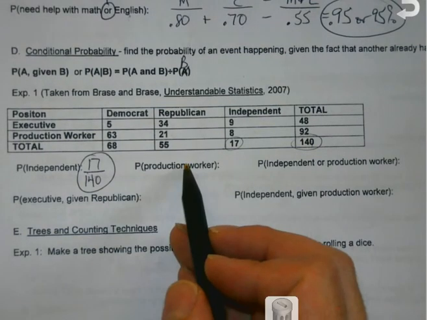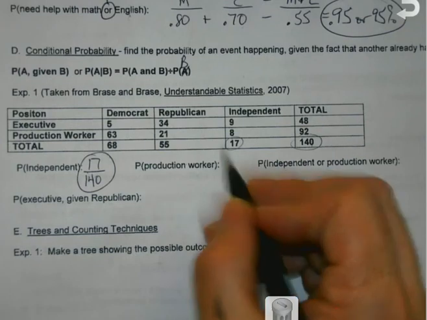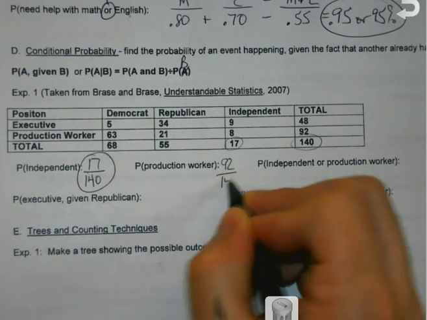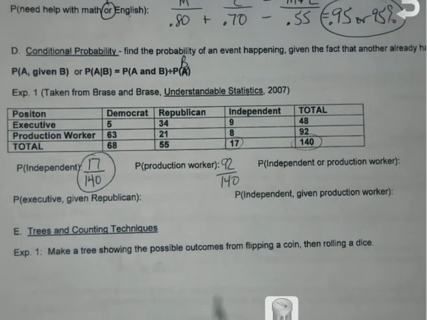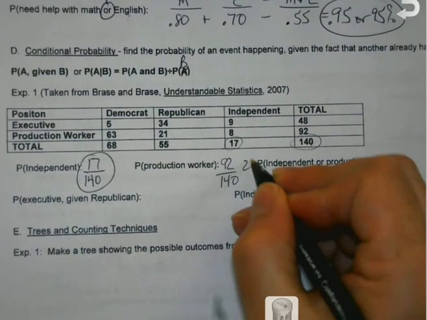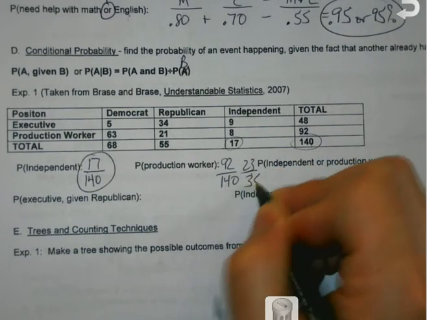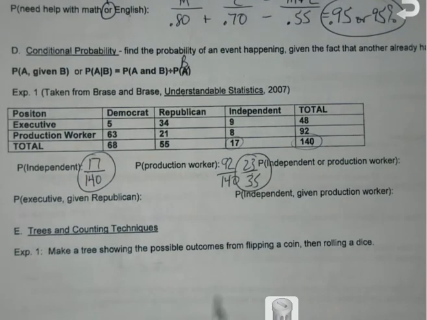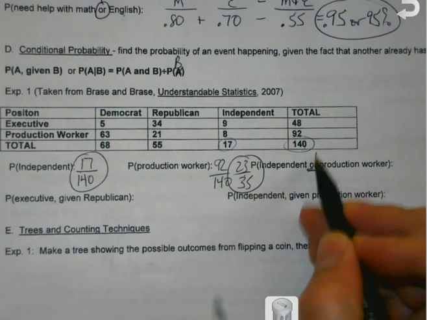Probability of a production worker. Okay, there's 92 production workers out of 140. And again, when you're doing these, besides the fact you want to reduce, which I didn't do here for a minute, so my apologies on not having that done quicker, is to read into what you're doing.